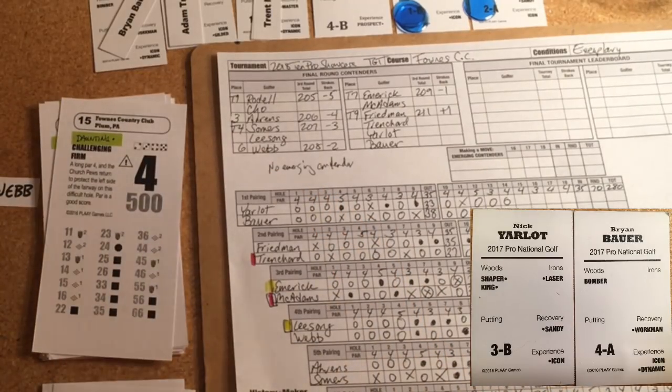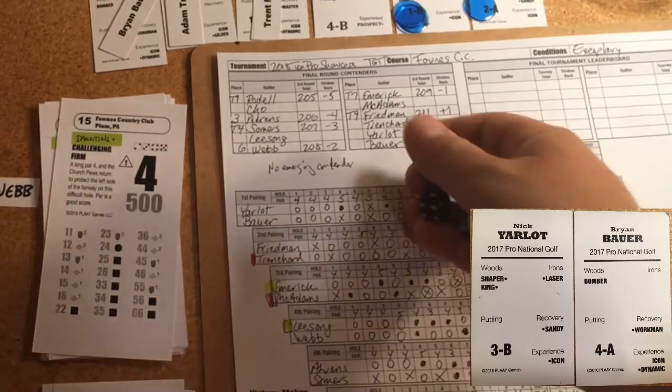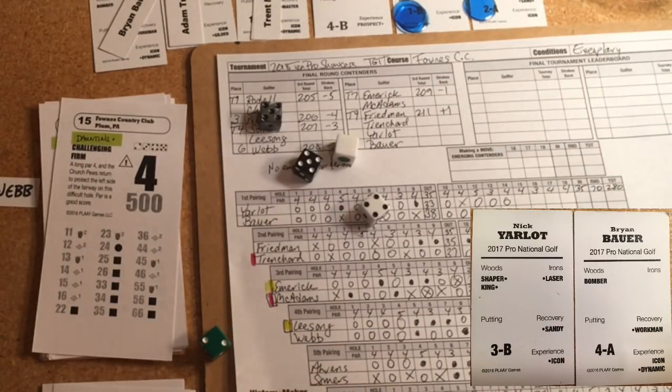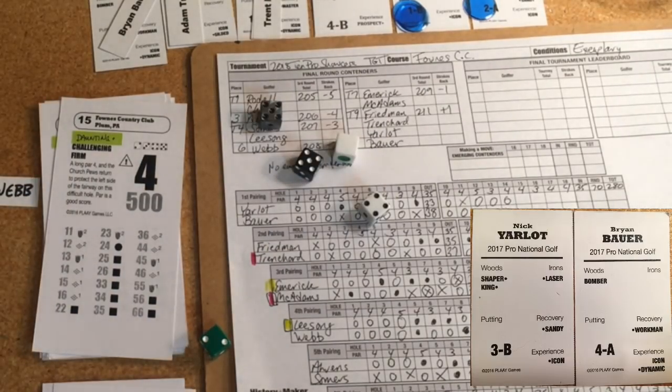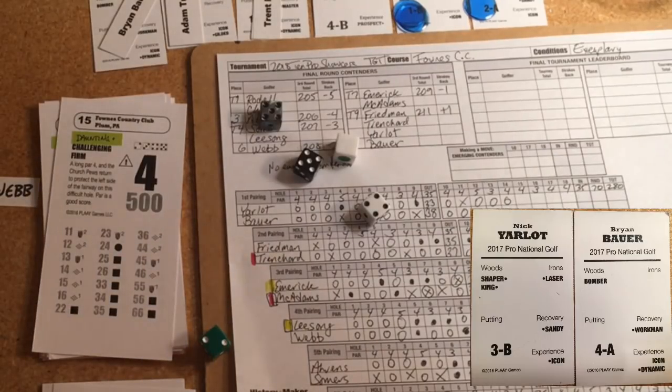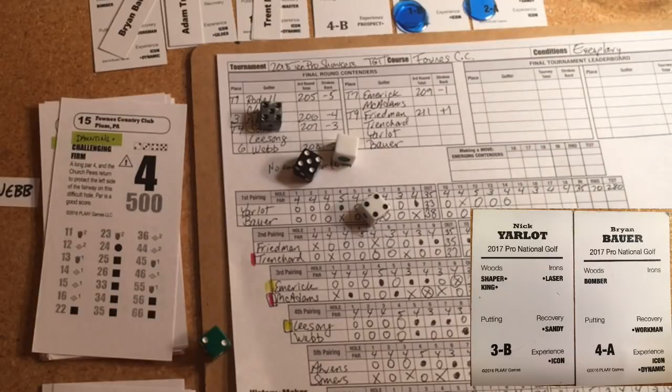So here is Yarlett. Yarlett is in the rough with his tee shot, and he will have to deal with the exclamation mark.